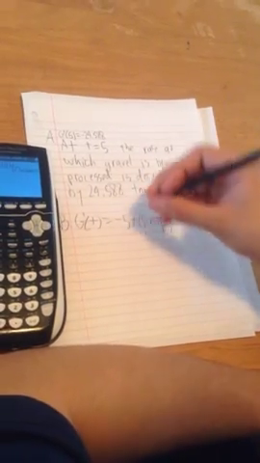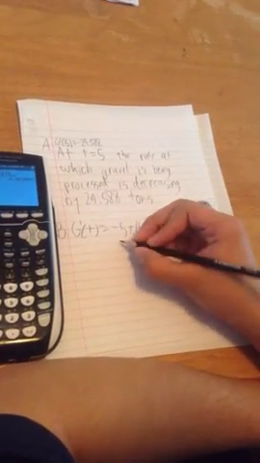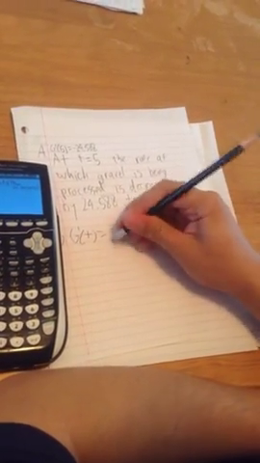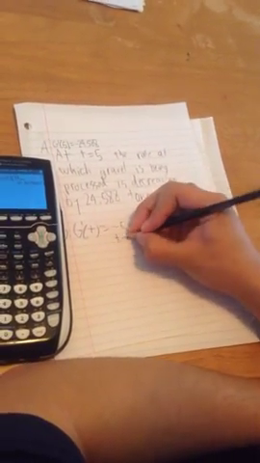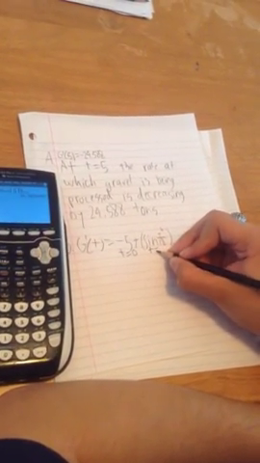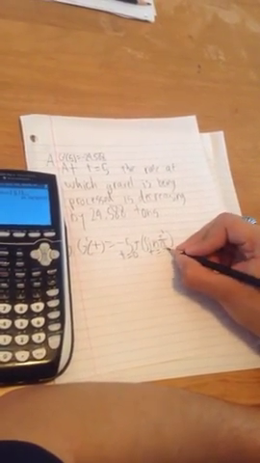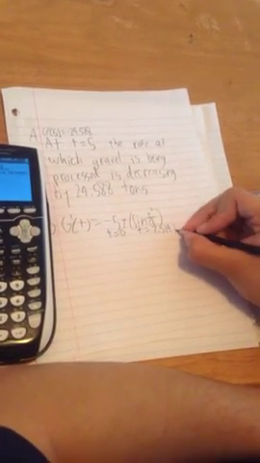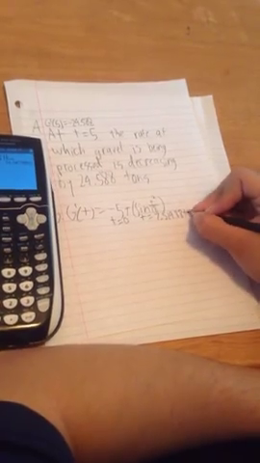Then from there we just factor it out and get the critical numbers: t = 0 and t = 7.5198848. You can find that by plugging it into the calculator.